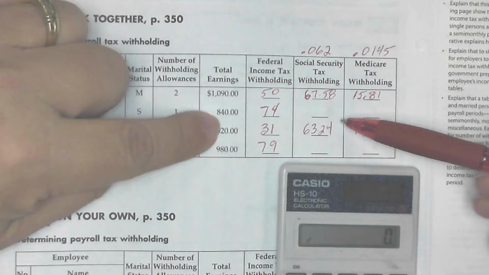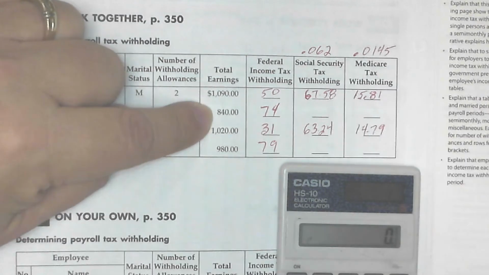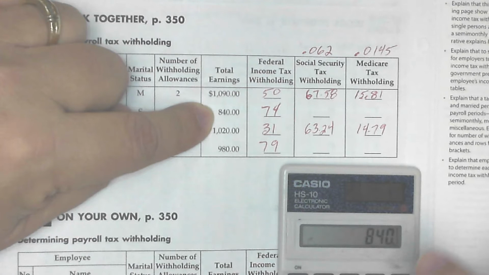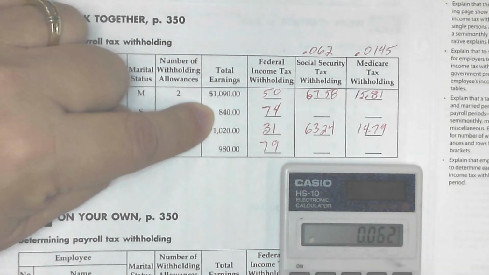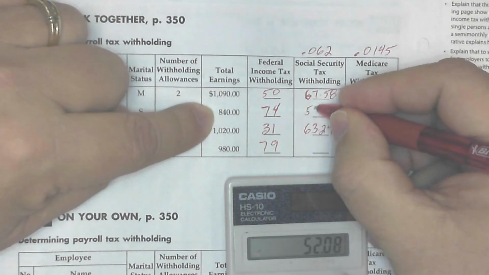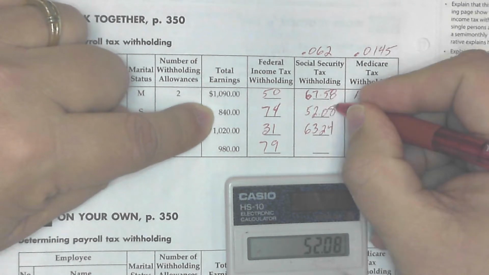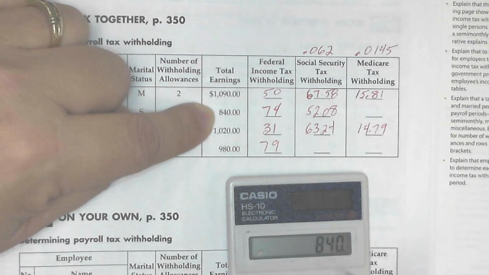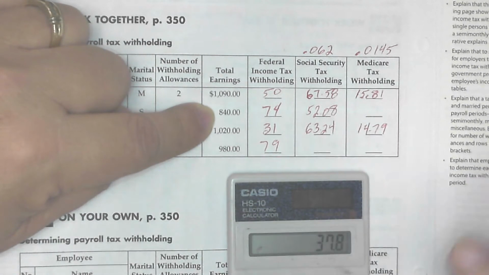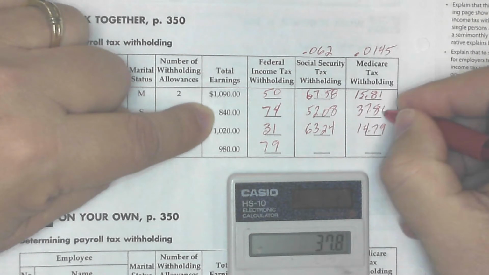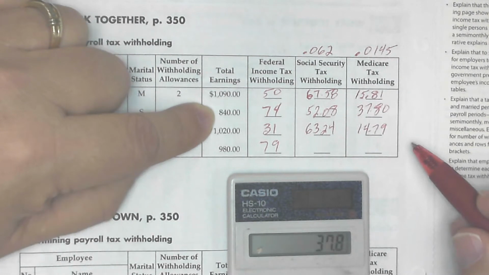Okay, so now we've got our Social Security figures. So 840 times 0.062, 52.08. And 840 times 0.0145. $12.18.